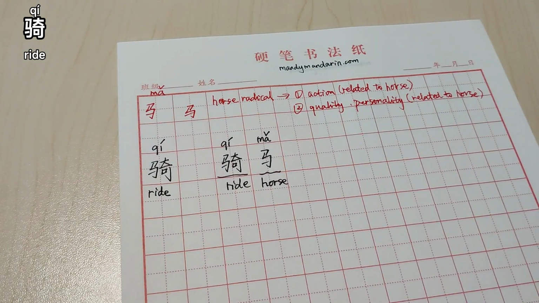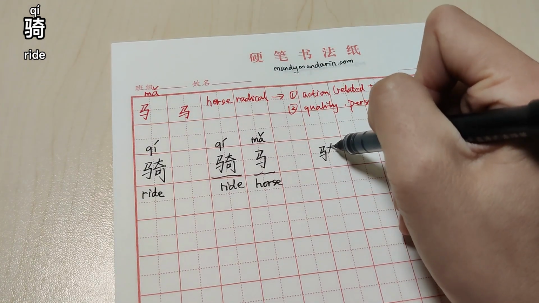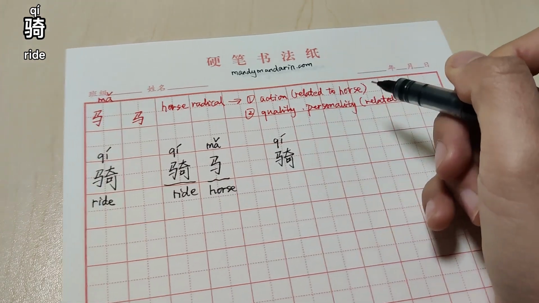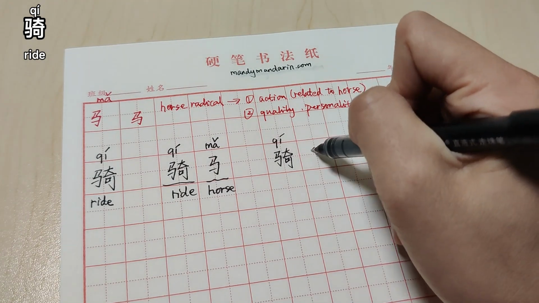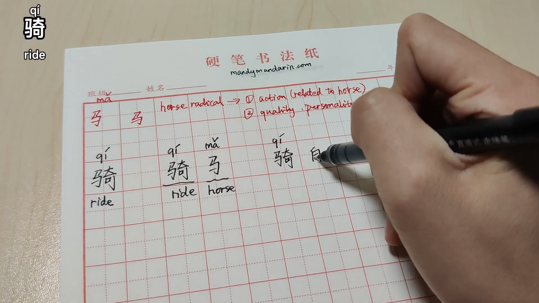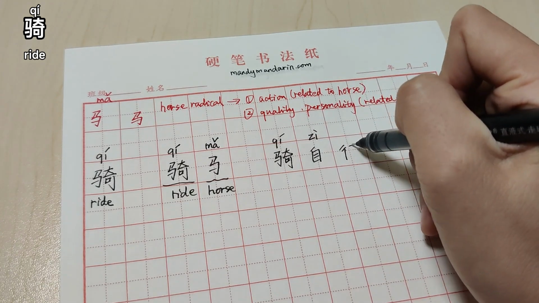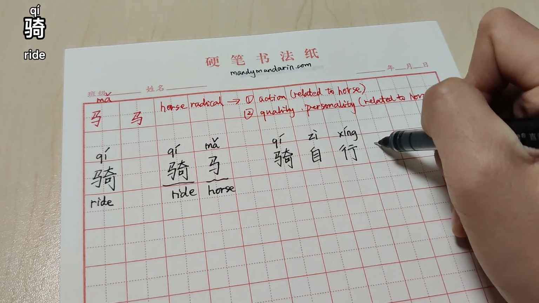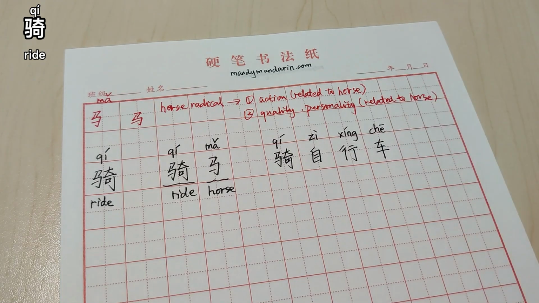And we can also say ride a bicycle, 骑. So for bicycle, there are 2 words. The first one is 自行车.